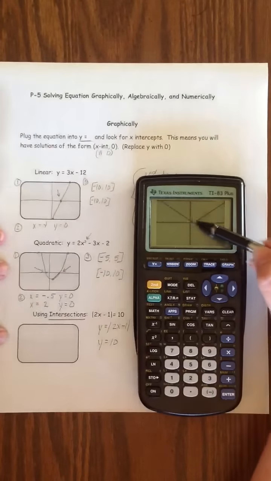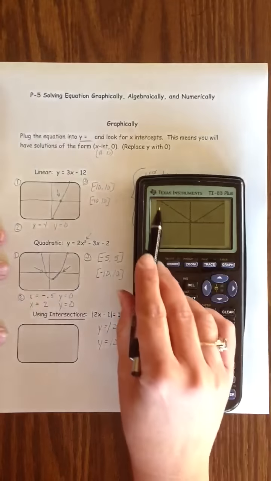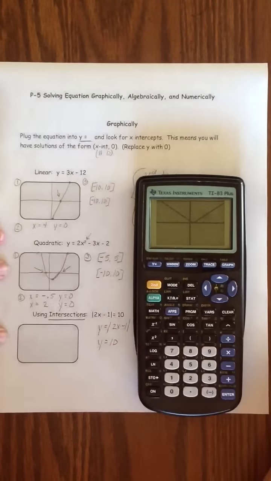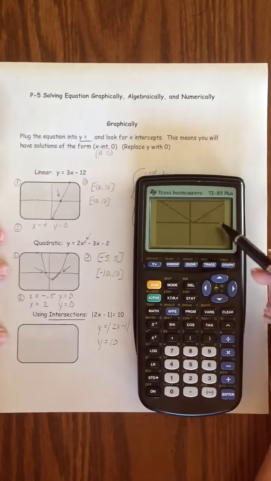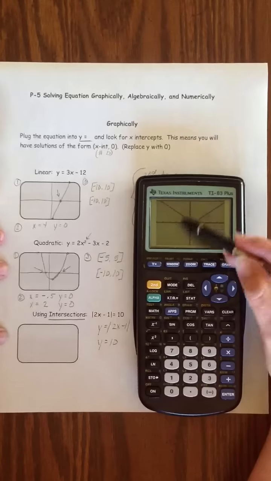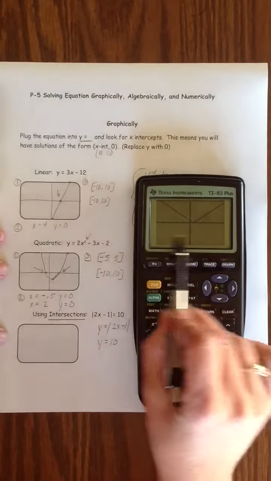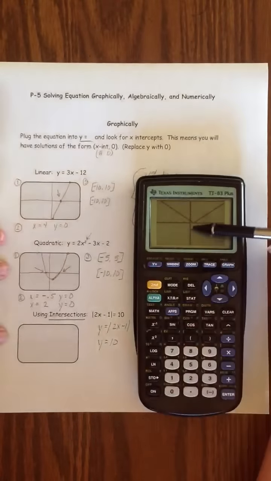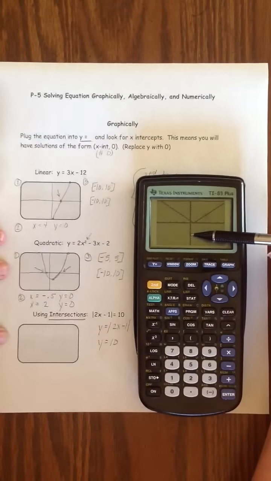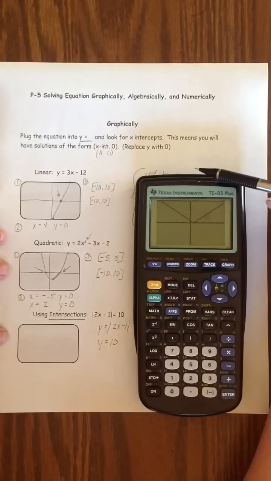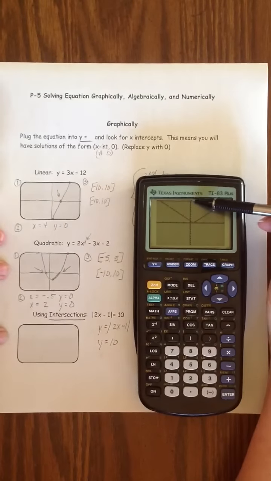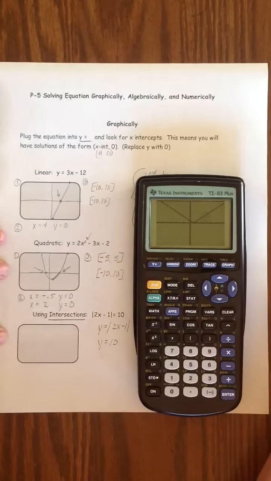You can see the absolute value curve come in, and then the y equals 10 is way at the top. What I'm going to do is adjust this window. It's not even standard right now, but I don't need all this space at the bottom. So my y's are going to run from negative 5, and I'm going to take them up to about 15 because I need that line 10 back in my picture.